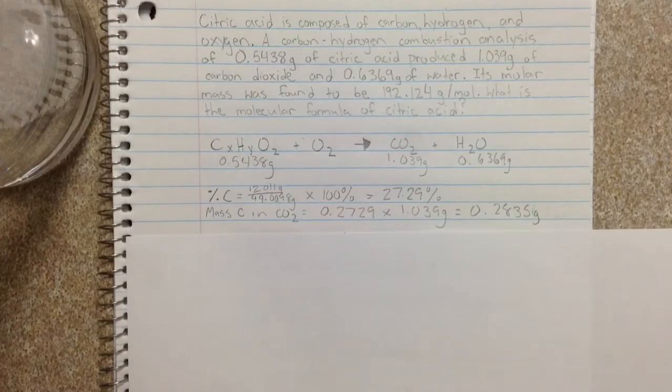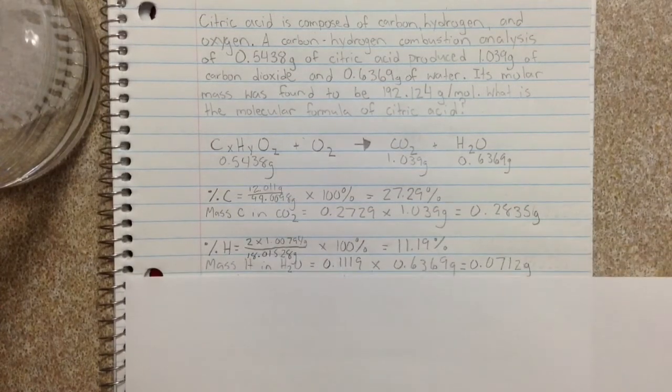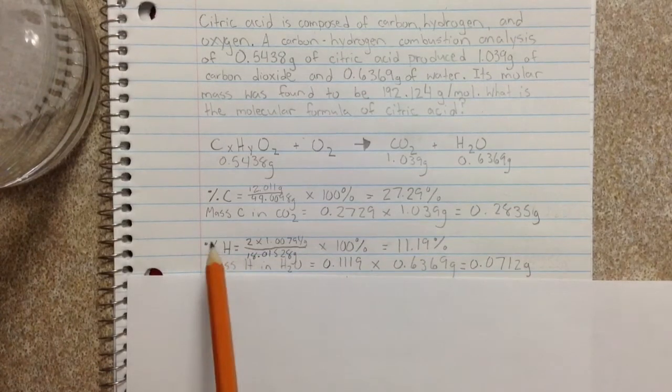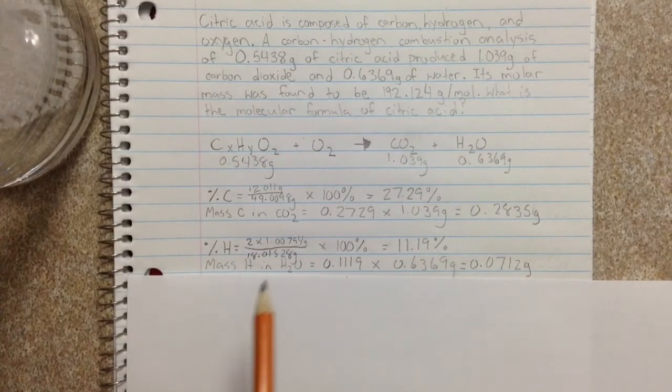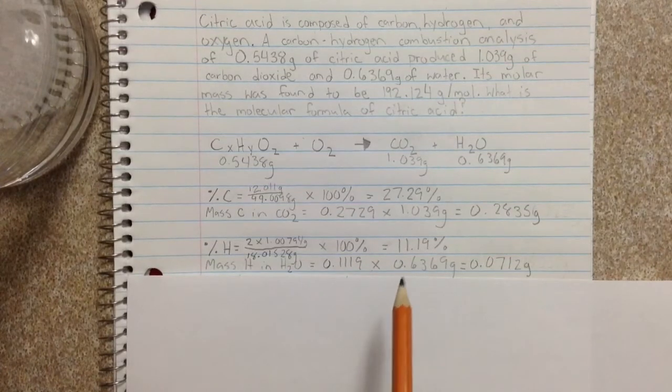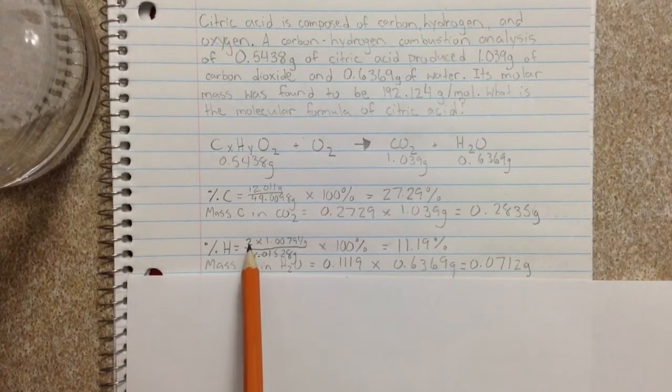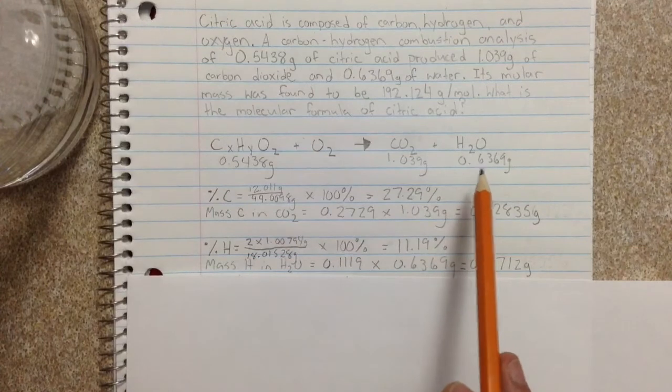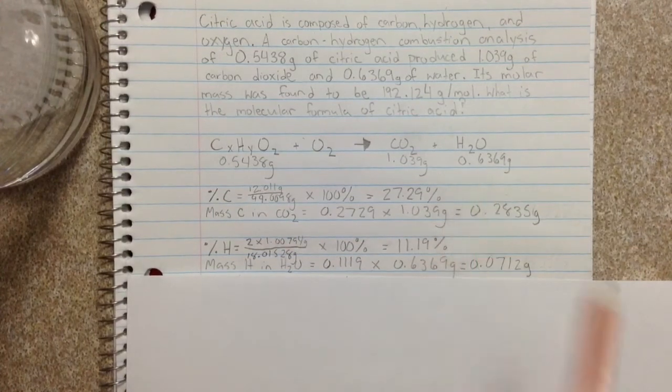Next, we do the same thing and find the percent composition of hydrogen. 2 times 1.00794 grams over 18.01528 grams times 100% is equal to 11.19%. The reason why we multiply by 2 is because there are 2 hydrogen atoms in one water molecule.